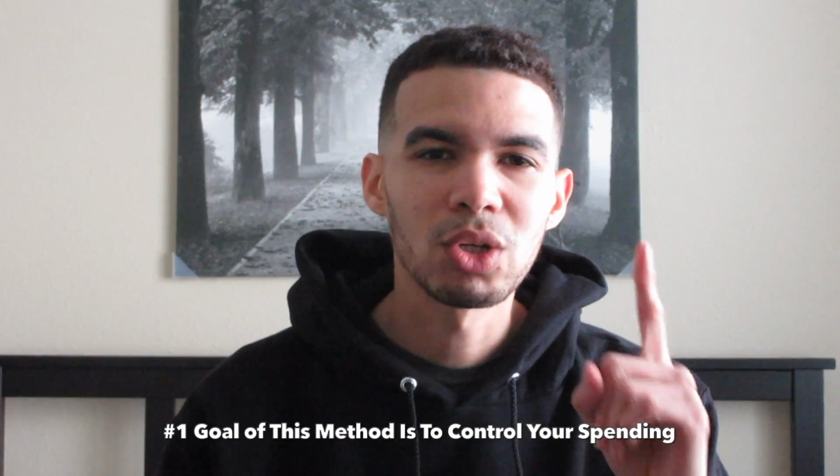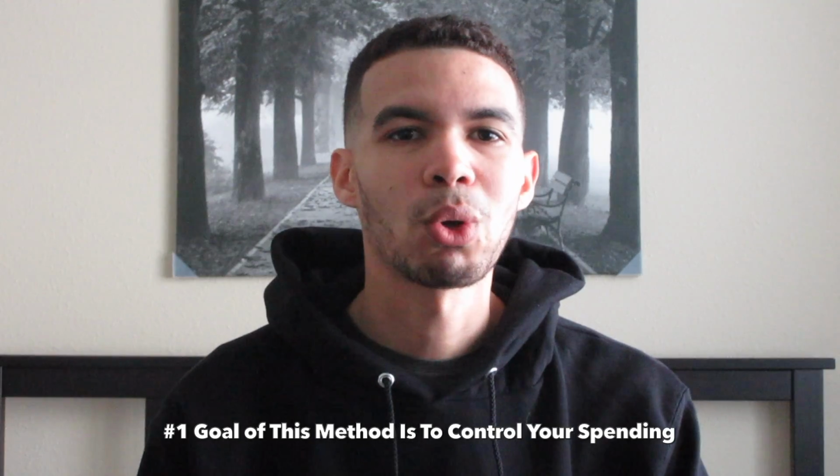Another reason why you didn't hear me use categories like bills, emergencies, savings, things like that is because it's already assumed that these things are going to be predicted, that you're already going to have them paid for. And most Americans actually use auto pay for these expenses. The number one goal of the envelope method is to control your spending. So if you're someone who's having trouble controlling your spending, this is the video for you guys.